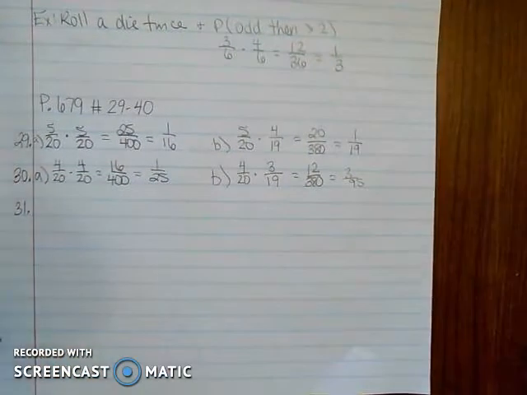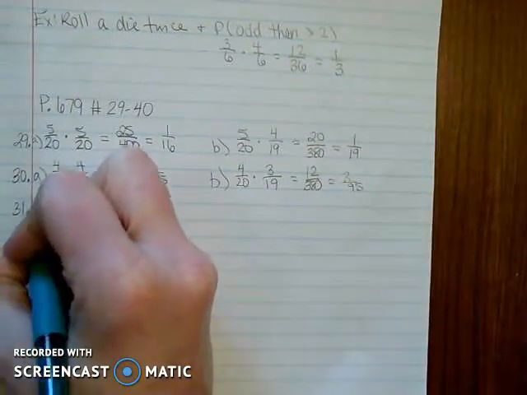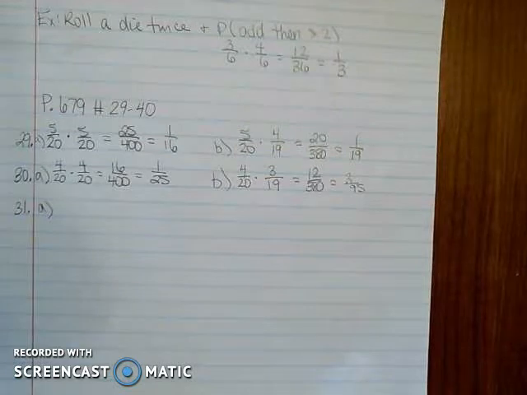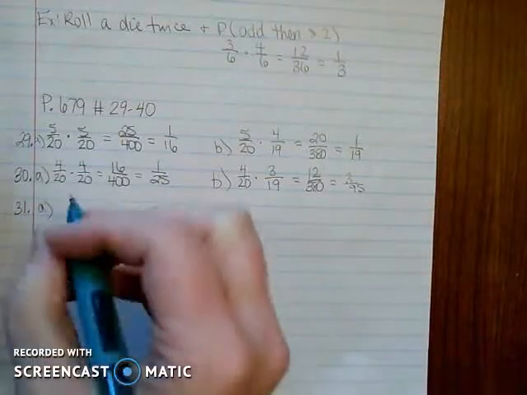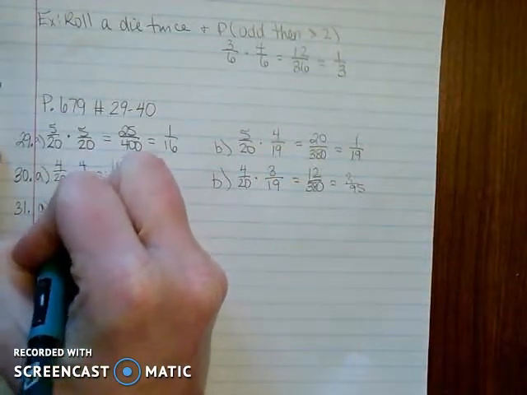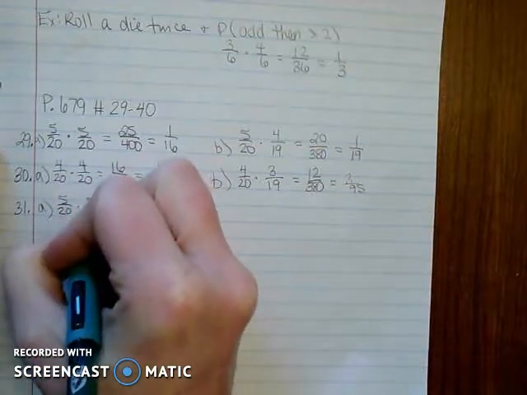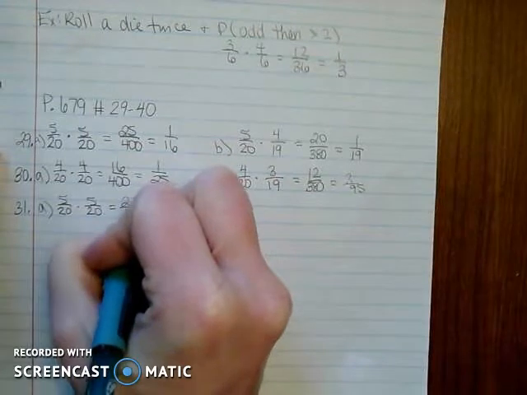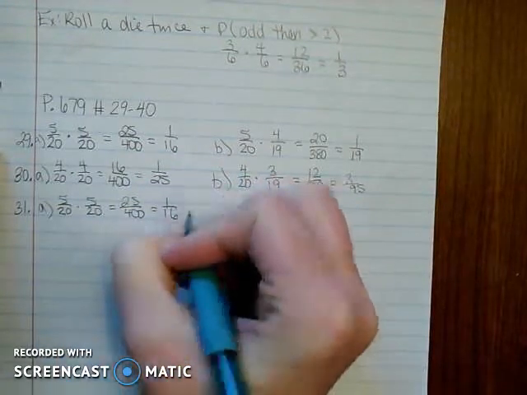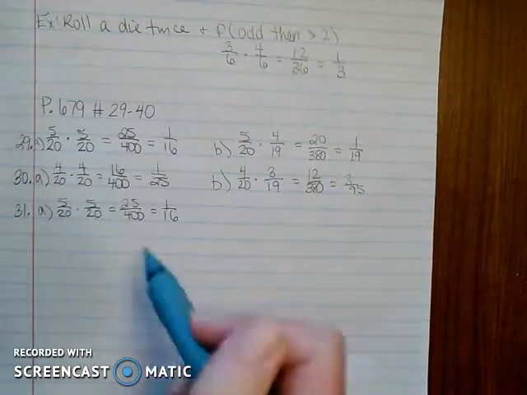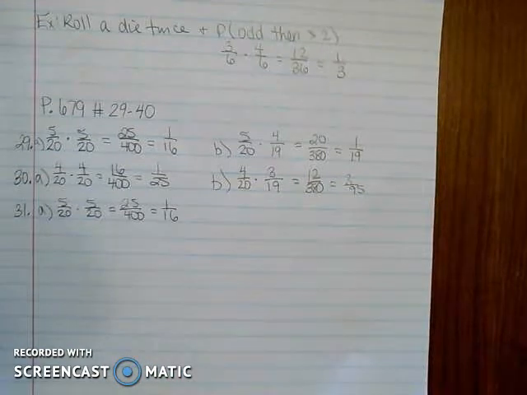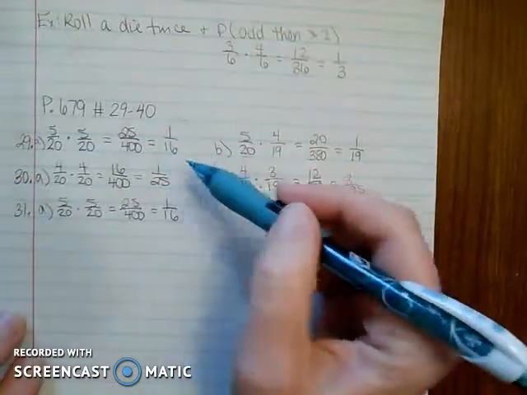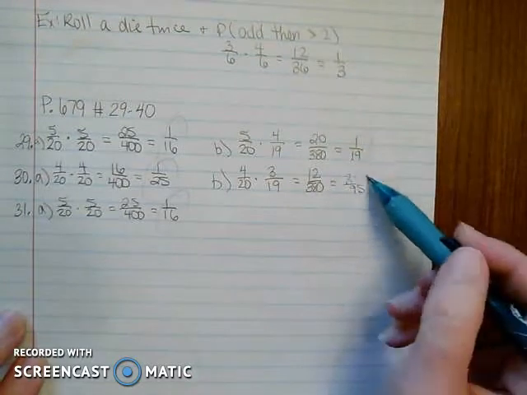31, this one again is in a certain order. They want it to be a bird, then a monkey. So there are 5 out of 20 that are birds and 5 out of 20 that are monkeys. So 25 out of 400 or 1/16 again. Obviously, once you've done it once, you don't have to keep writing out the 25 over 400, but I'll be looking for the simplified ones.